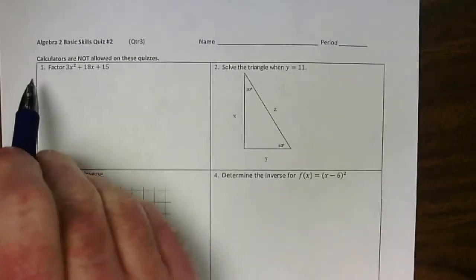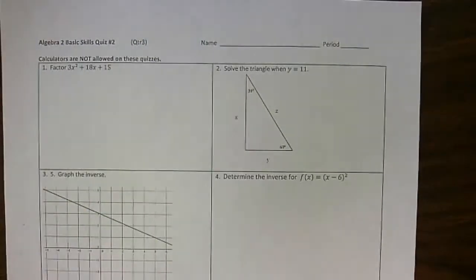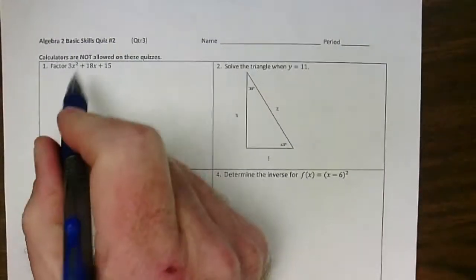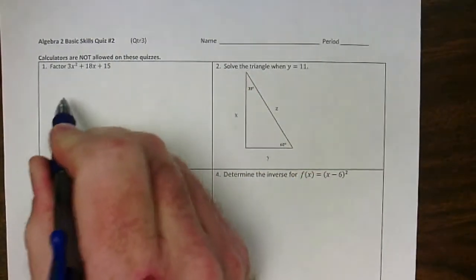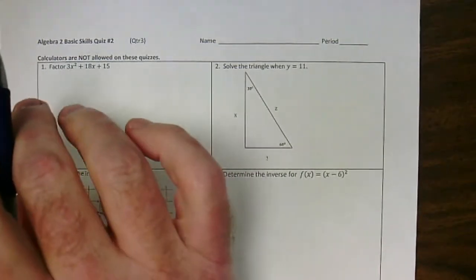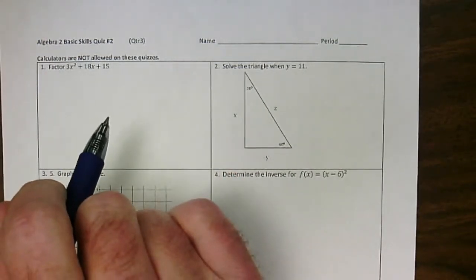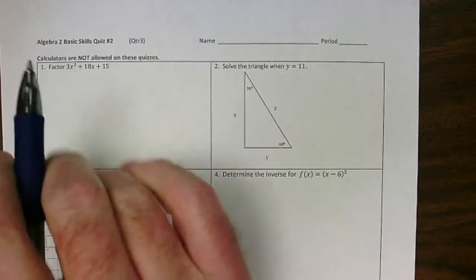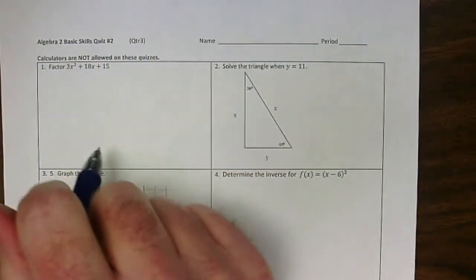All right, so the first one is a factoring problem. Last week for Basic Skills 1, I showed you guess and check, which is basically starting out with 2 sets of parentheses, taking an educated guess at what the distribution is going to work out to be, and then checking it. If it doesn't work, you make adjustments as you go.